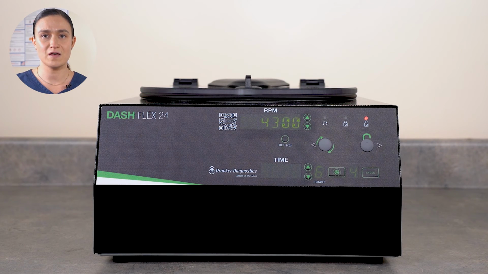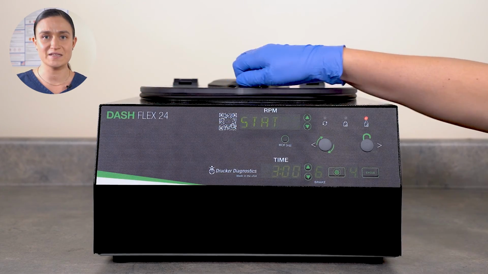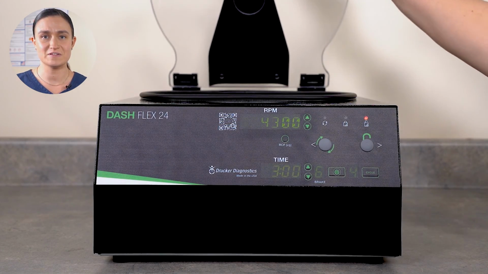The centrifuge will automatically unlock. Turn the lid latch a quarter turn counterclockwise and then lift the lid to retrieve your spun samples. And that's all there is to it.